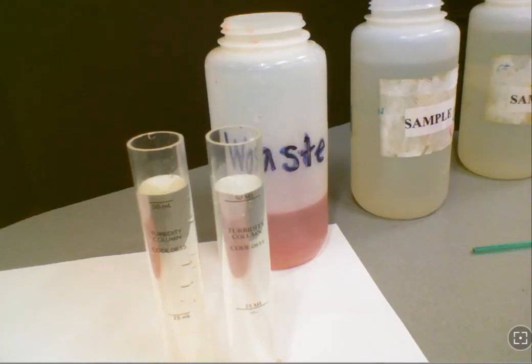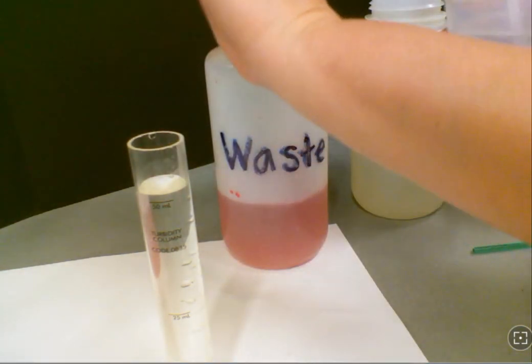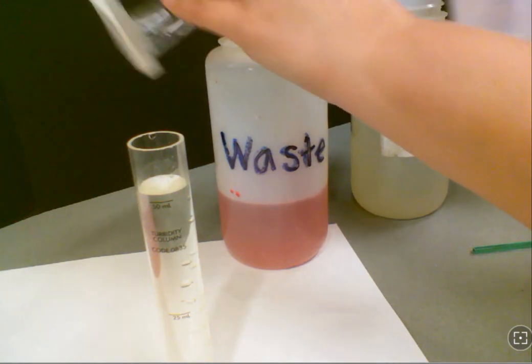Because this test is fairly quick, you will be doing a sample B test next. So you'll clean up your materials, and you'll go ahead and repeat this entire test to do your sample B test, and then record those results to your data collector.